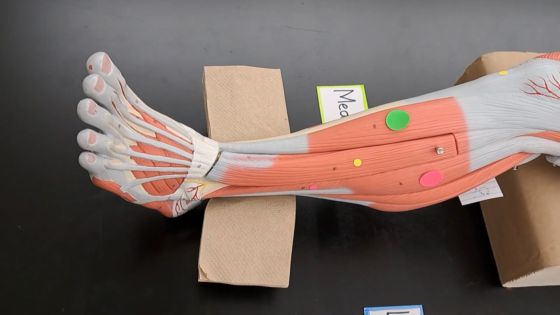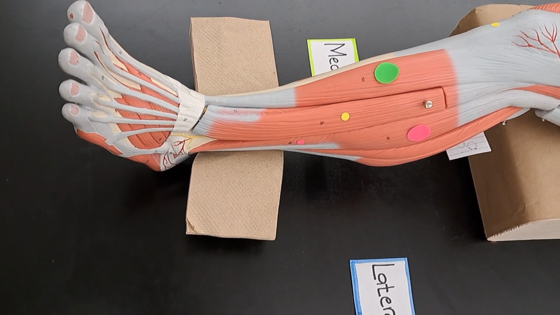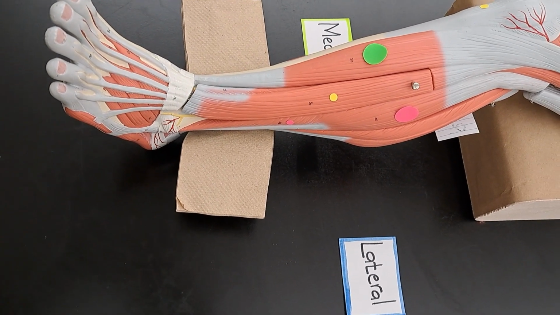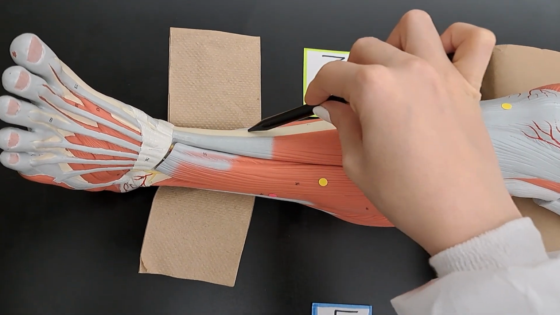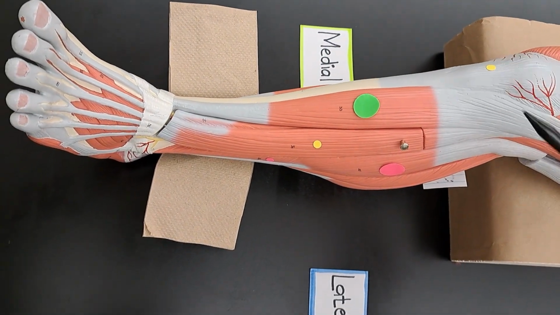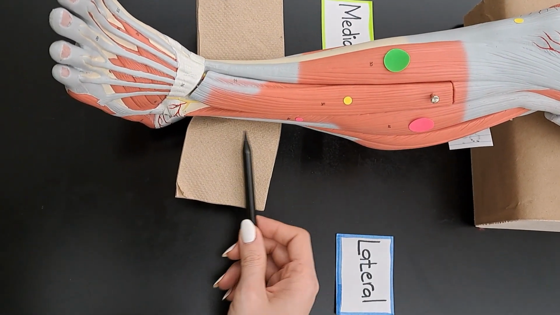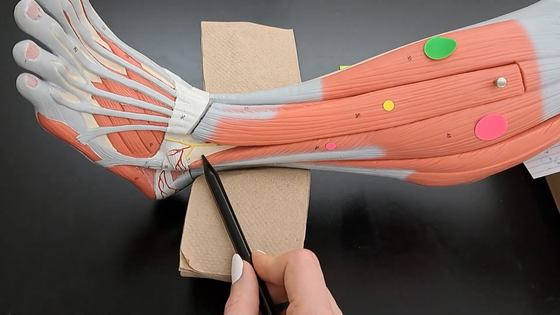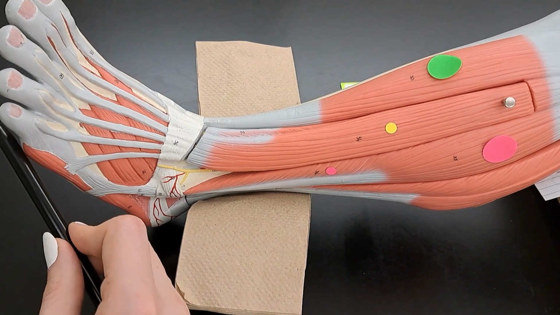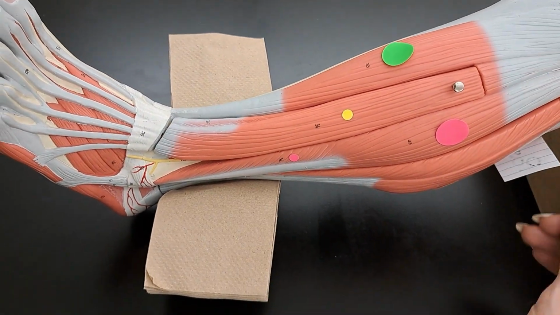To easily identify the muscles of the leg, first, let's go over the bones. Right here, this is the tibia bone. On the lateral aspect, we have the fibula. We can see this part of the fibula, which is the bone on the lateral aspect of the lower extremity.